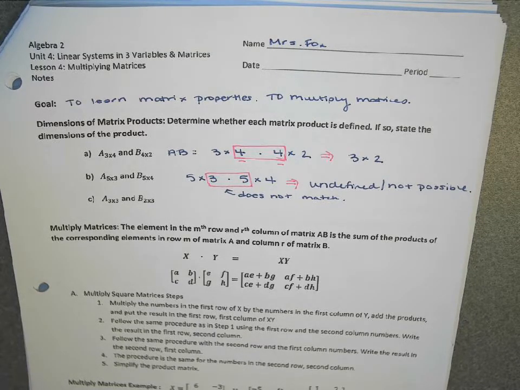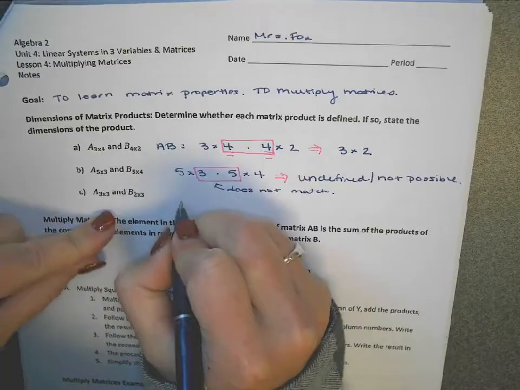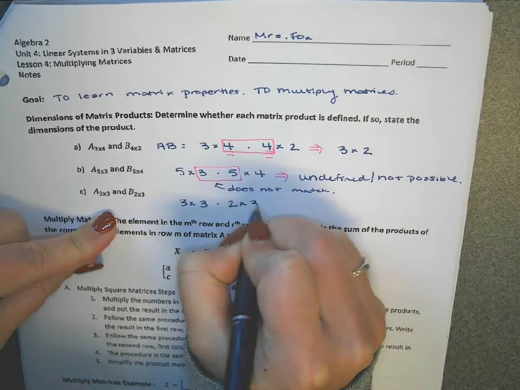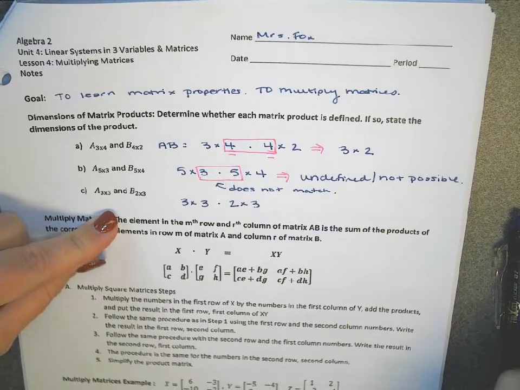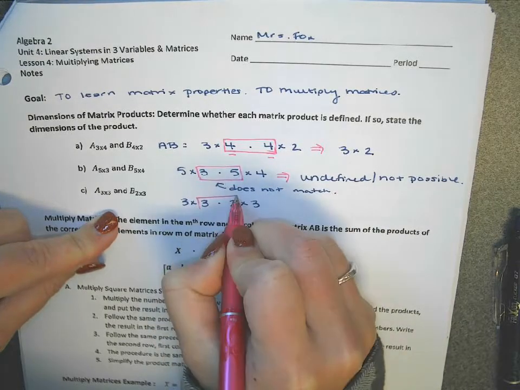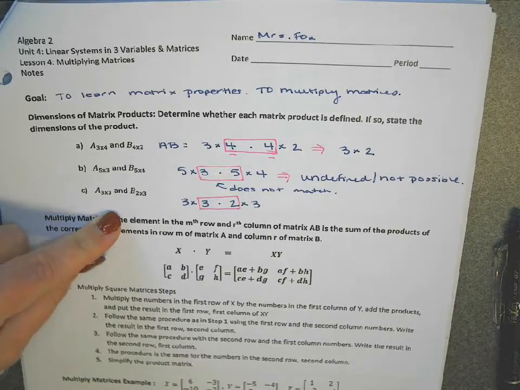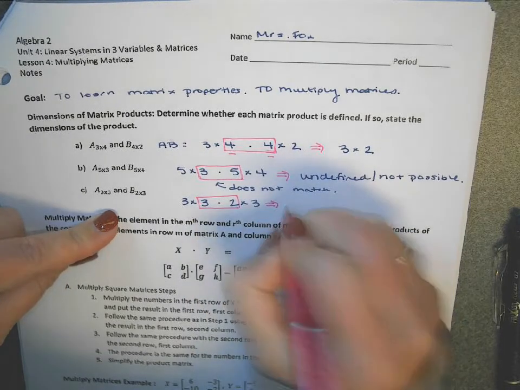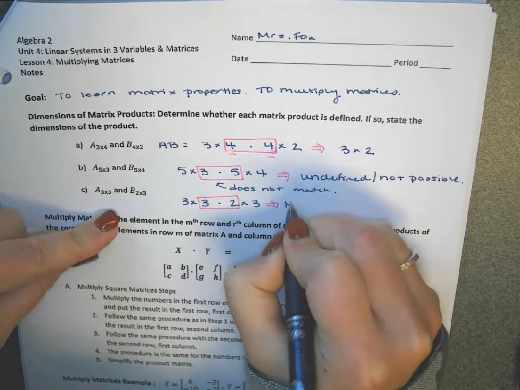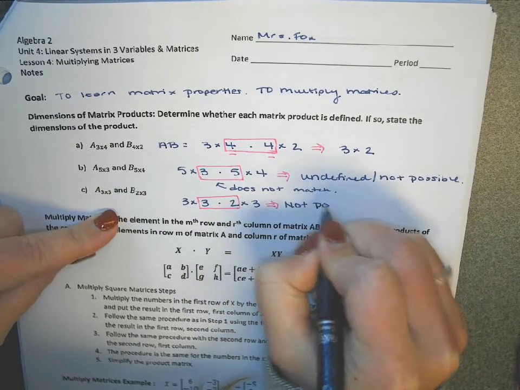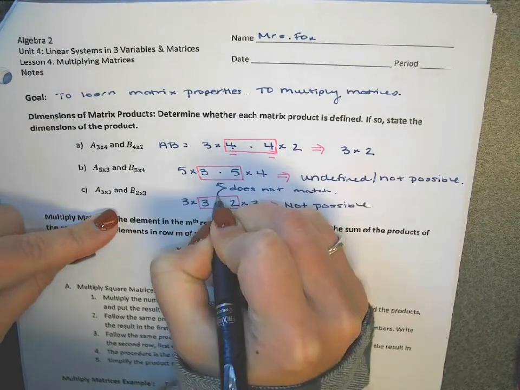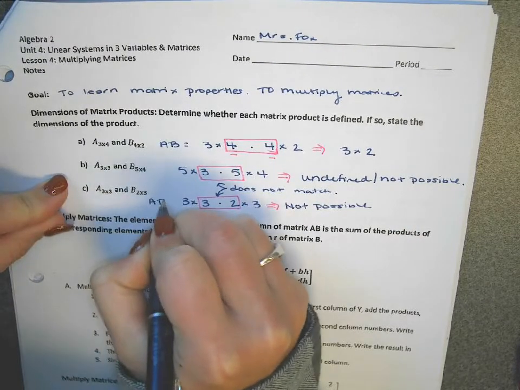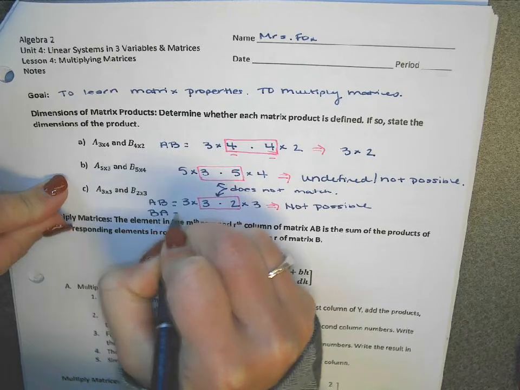Does that make sense? The next one is a 3 by 3 times a 2 by 3. Can you multiply these? No. And then we'll use that explanation right there too. Now that's if I did A times B. What if I did B times A though?